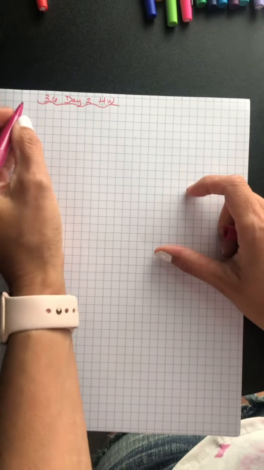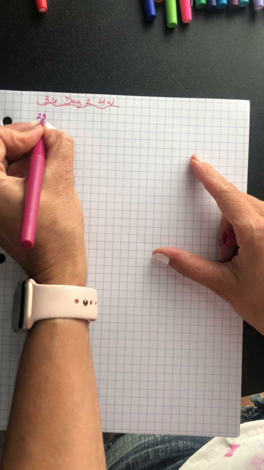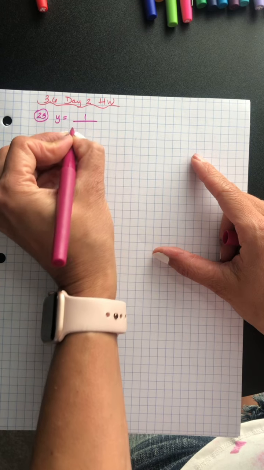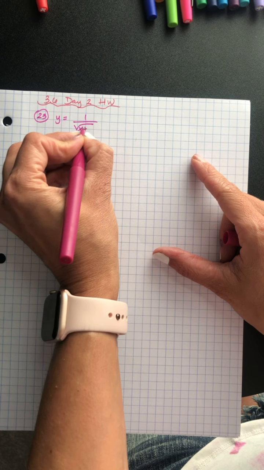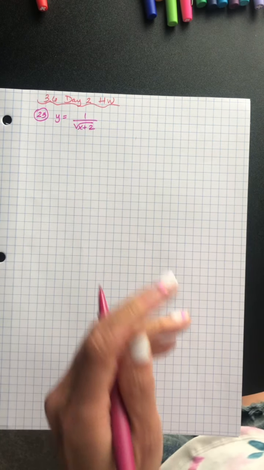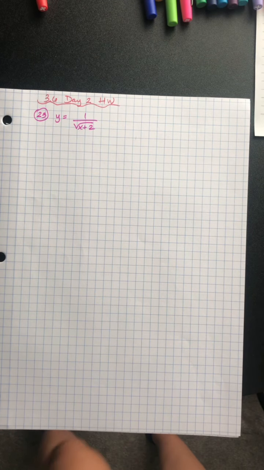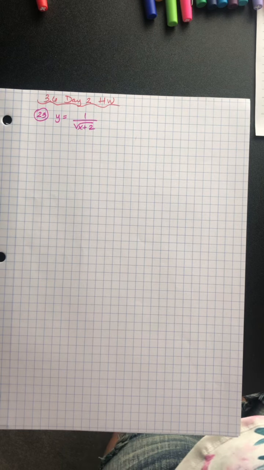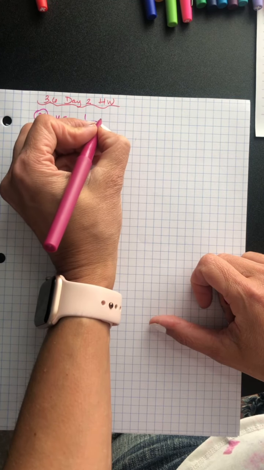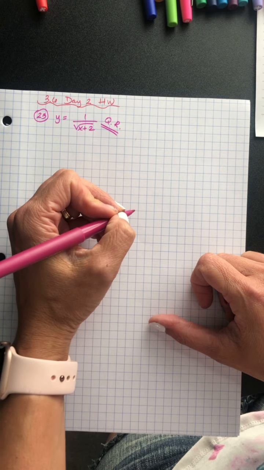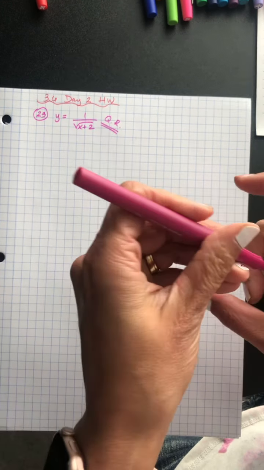Okay, so I'll start with number 23. y equals 1 over the square root of x plus 2. So first of all, we have a number divided by the square root of x plus 2. So we're going to have to be using the quotient rule here because we have a quantity divided by a quantity.